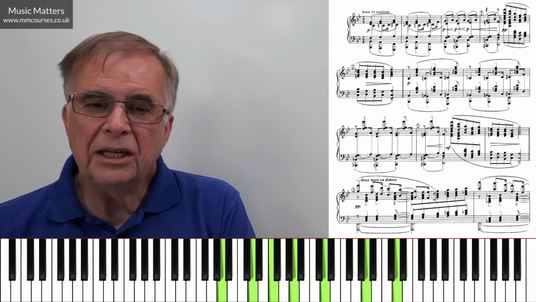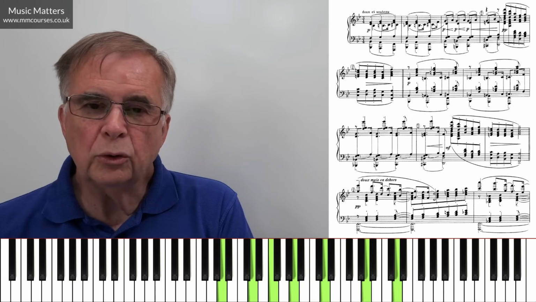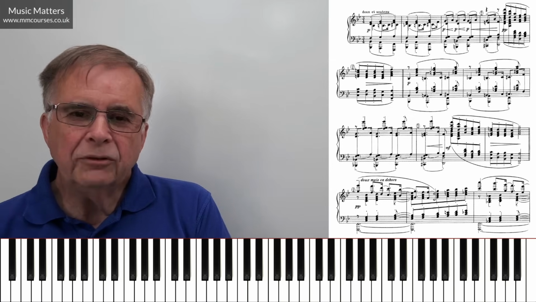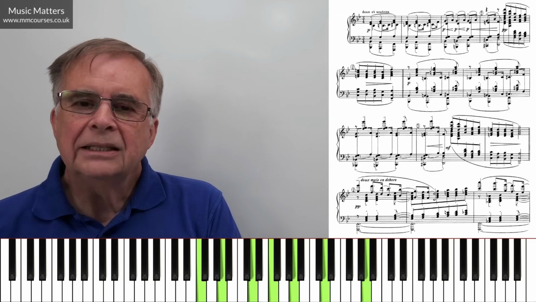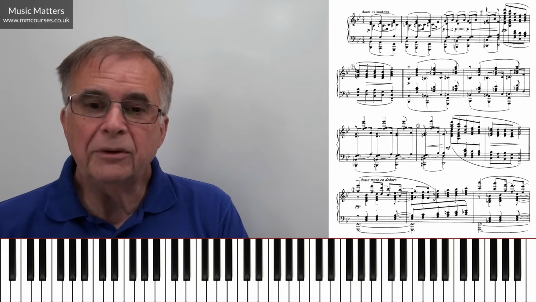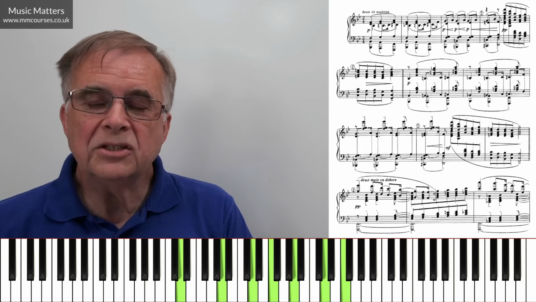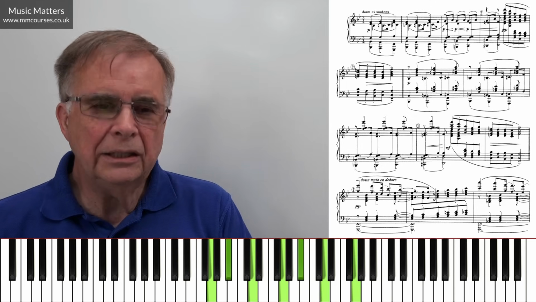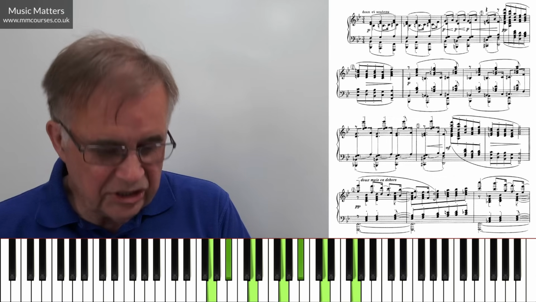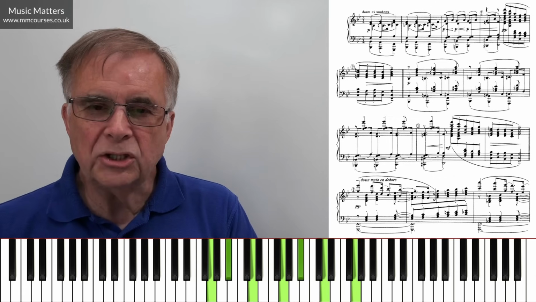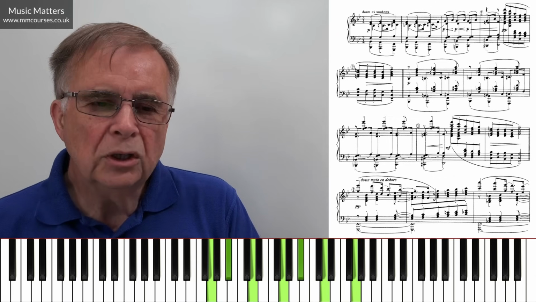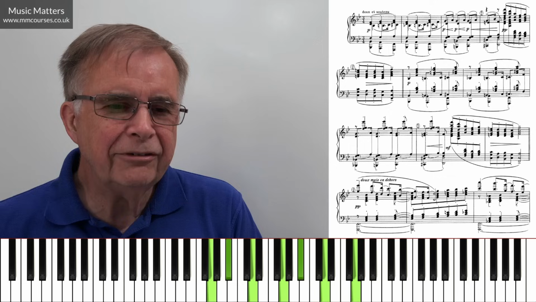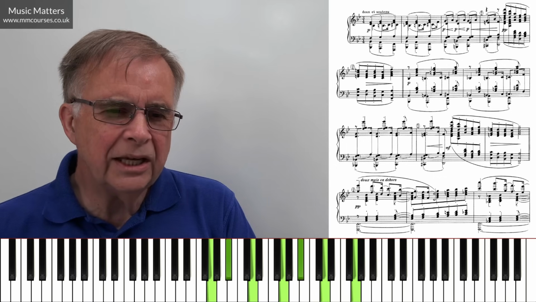Well, you know, what's D minor in B flat major? It's chord 3, isn't it? And then we've got D minor again, this time in first inversion. Then we've got D minor again, this time in root position. And then we've got G minor, which is a chord 6 in B flat major, but it's also chord 2 in F major. Why do I say that?